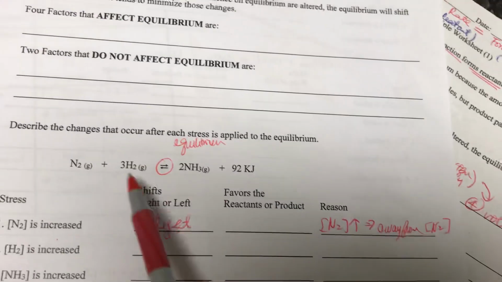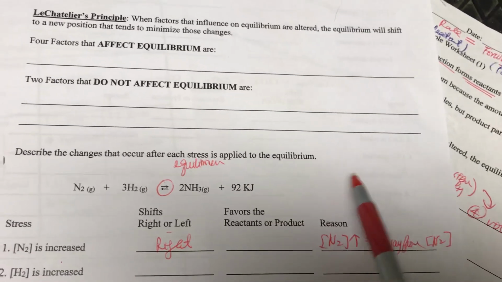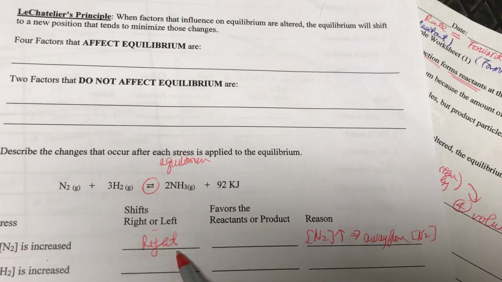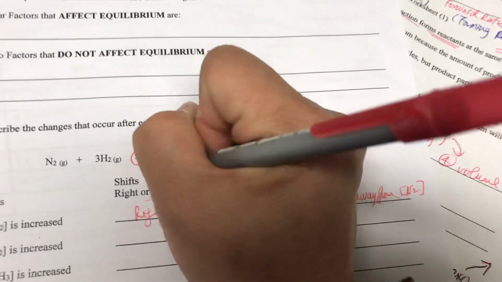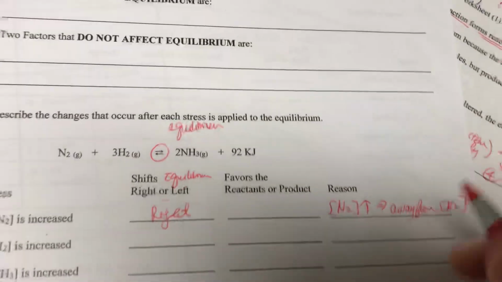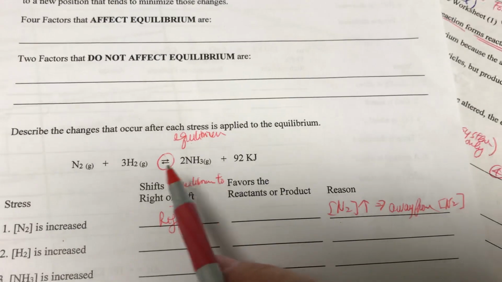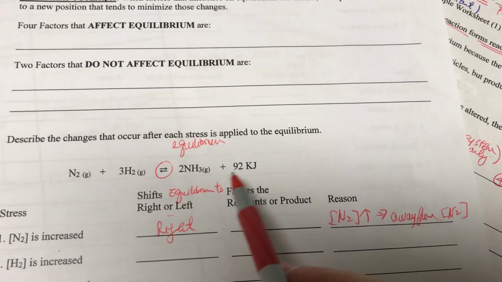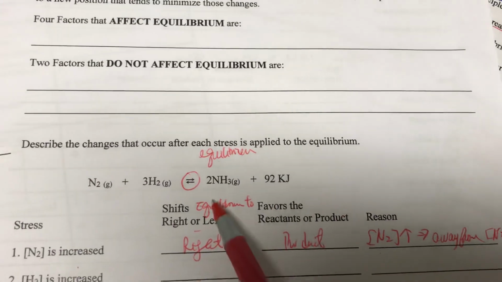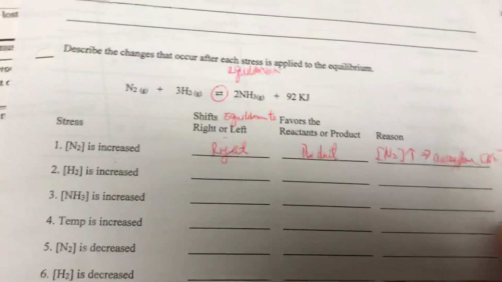So I shift my equilibrium to the right-hand side. Because I shift my equilibrium to the right-hand side, I will favor more product, because the right-hand side is product. What does it mean to favor more product? That means I will form more NH3.